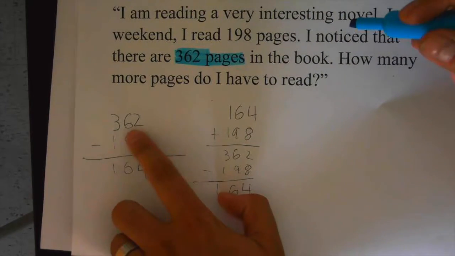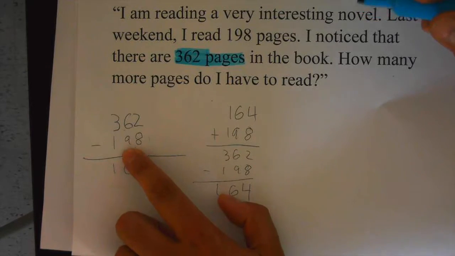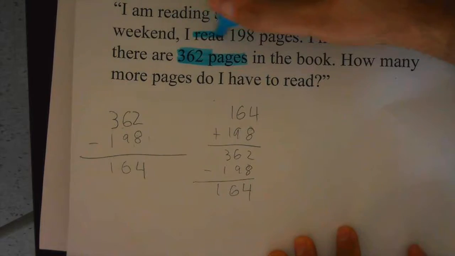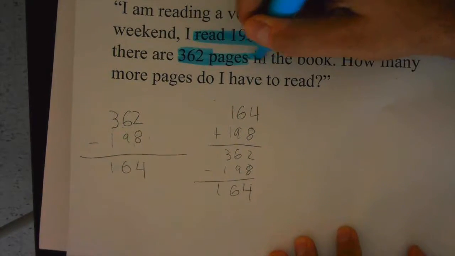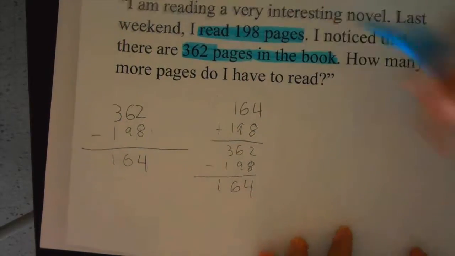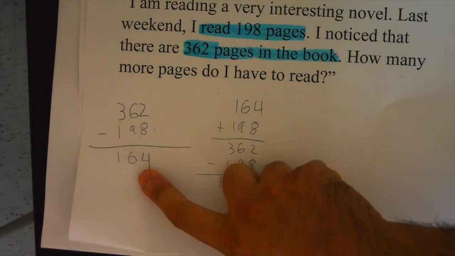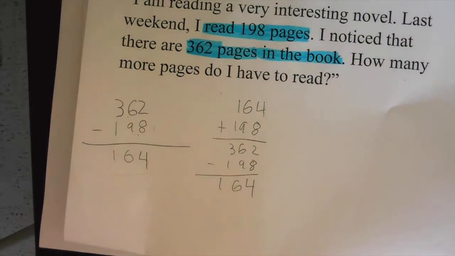Well, I see you did 362 minus 198. So this 198 represents what? The number that you read. Yeah, so read 198 pages. Okay, actually, we should highlight that too. Okay. So then you got the answer 164? Yes. And then you did something here. Explain why you did this.